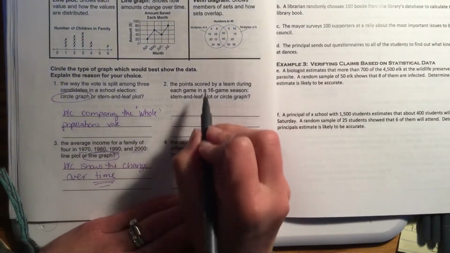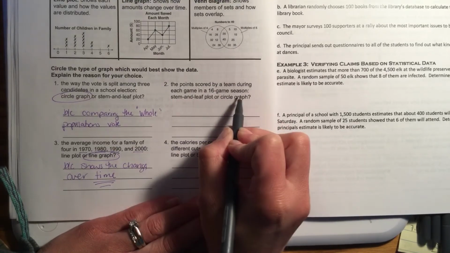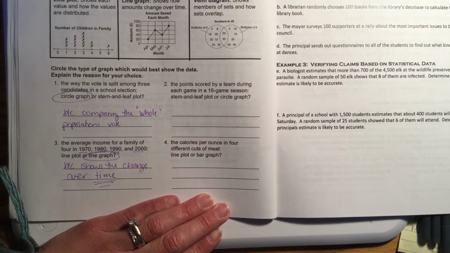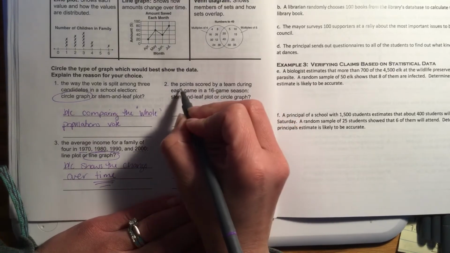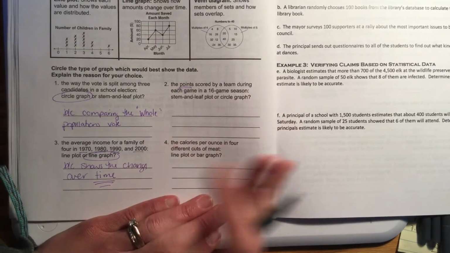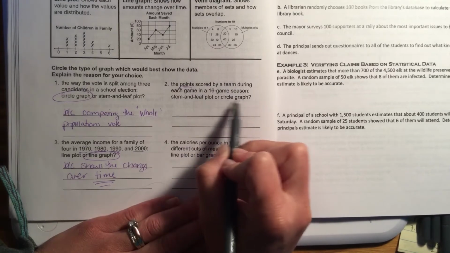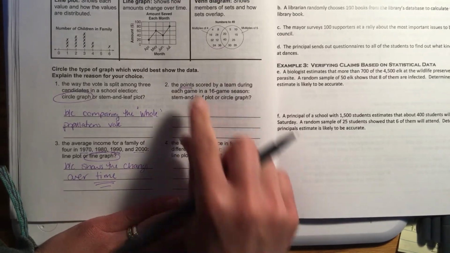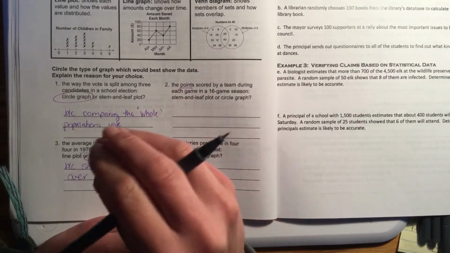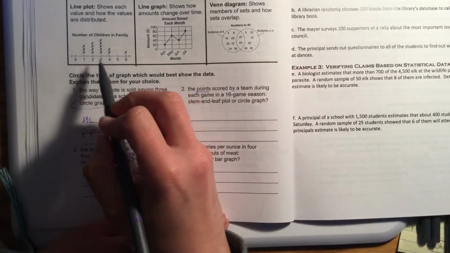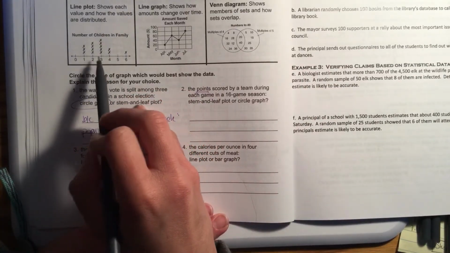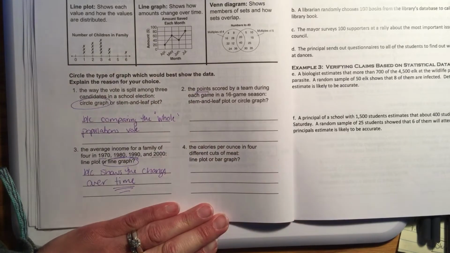The points scored by a team during each game in a 16-game season, a stem and leaf plot or a circle graph. Well, you're looking at points, okay? So it's not like wins or losses. If you were doing wins and losses, that would definitely be a circle graph, but you're comparing the points. So you want to see where they lie. So do they always score 10 points a game, or do they score 1 point a game, that kind of thing.